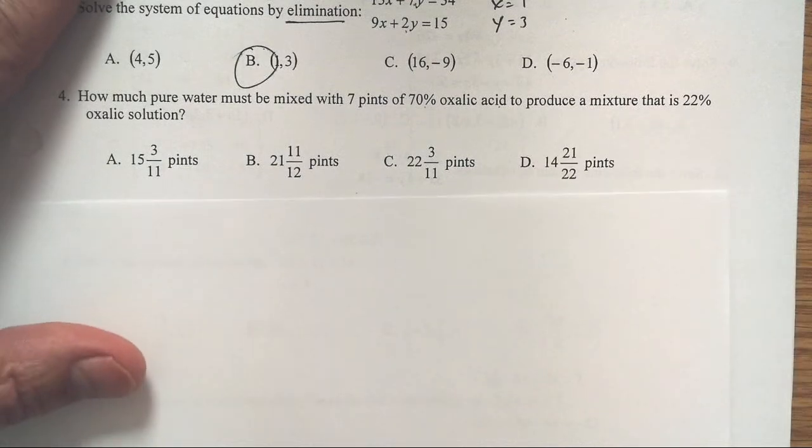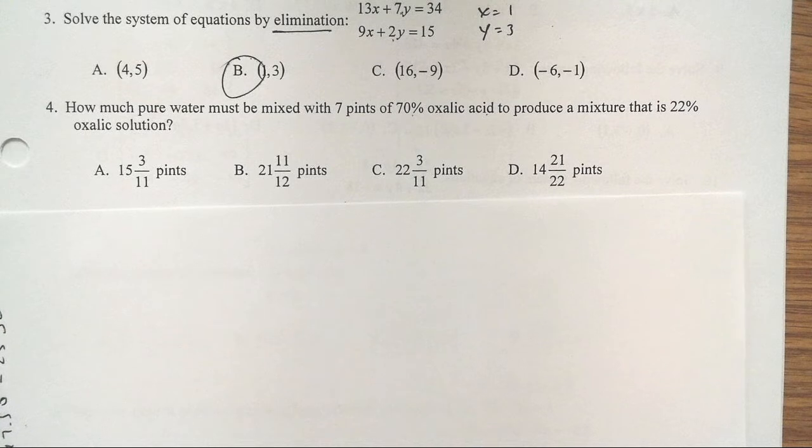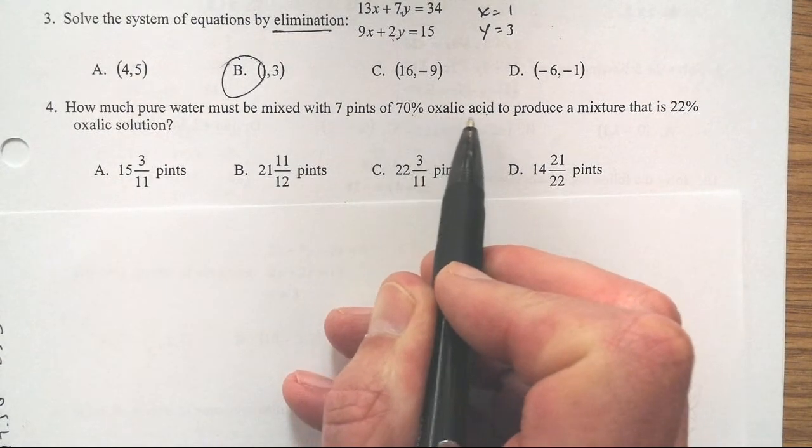All right, here's one we might have looked at in class, but in case you missed it or want to see it again. How much pure water must be mixed with 7 pints of 70% oxalic acid?